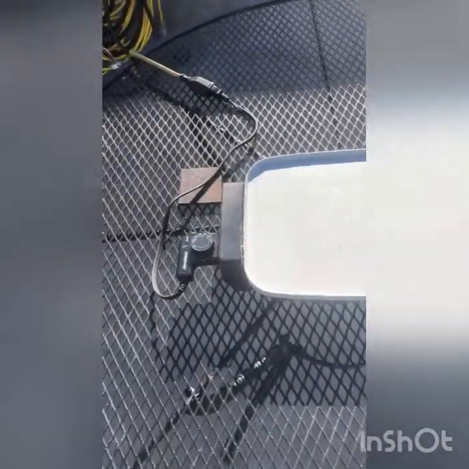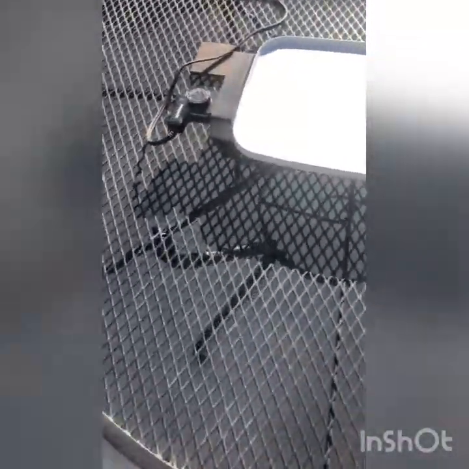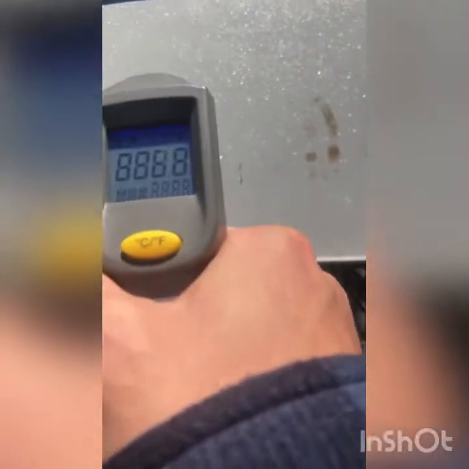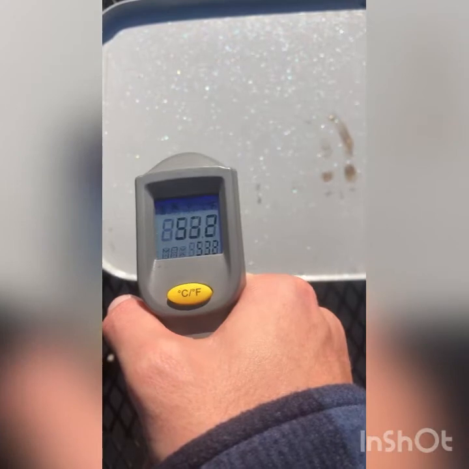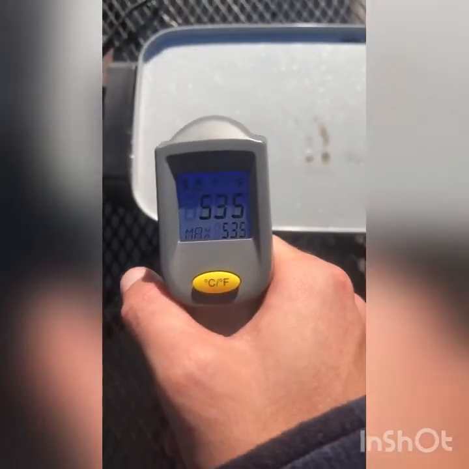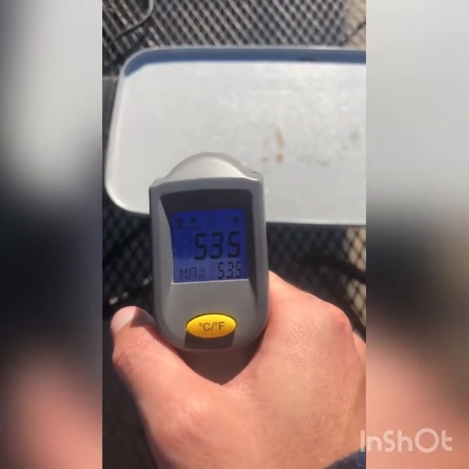It's about 52 degrees outside, and the wind speed has gusted up to 15 miles per hour, and we're getting some good gusts right now. So, I'm going to take a temperature. And the temperature is 535 degrees Fahrenheit for the surface.